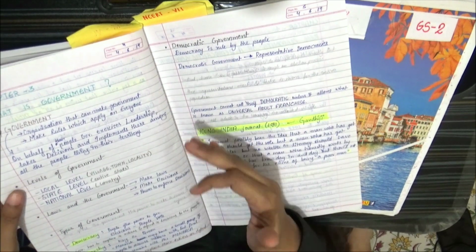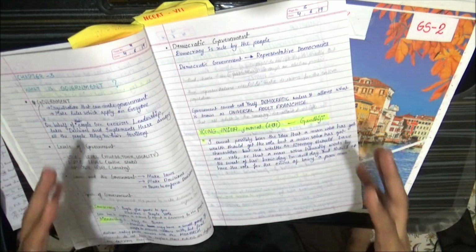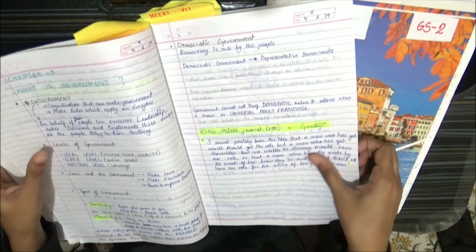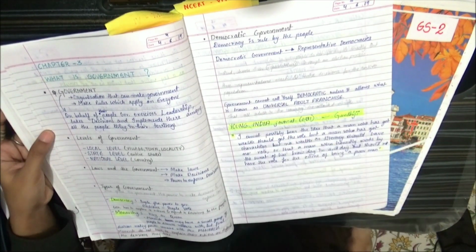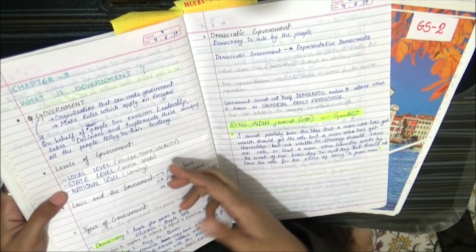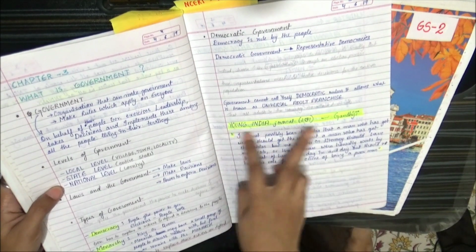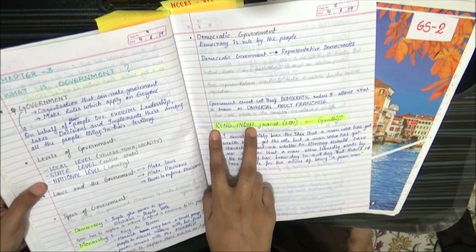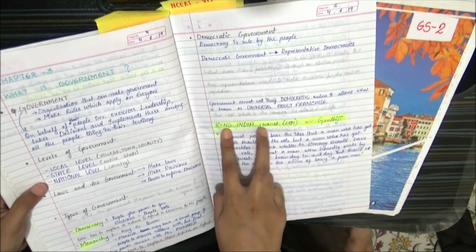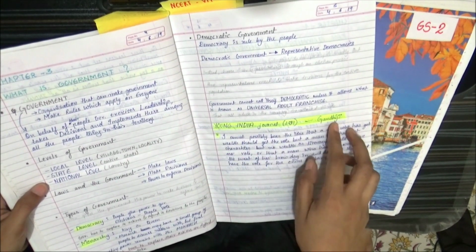This was what I was doing in the initial few days when I was just learning, and I did all this on my own. Then I tried to make some key points like this. For example, there is a journal, Young India, in 1931, which was written by Gandhiji.